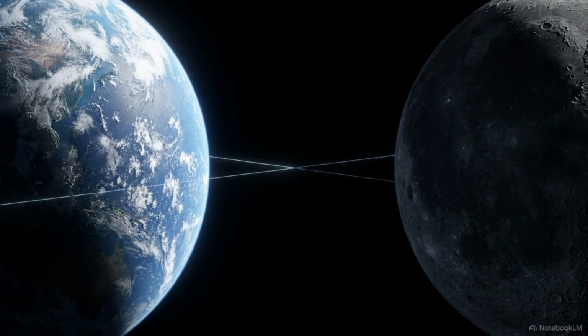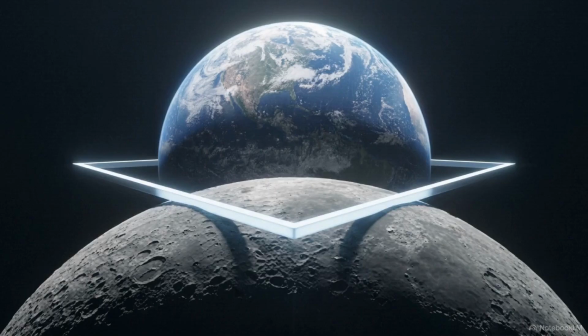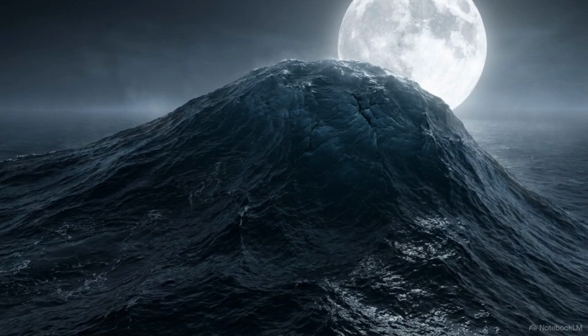Nearly 384,400 kilometers of empty space separate us. Across that expanse, a massive gravitational tether locks our two worlds together. This force functions like a planet-sized magnet, exerting a constant, rhythmic pull on everything resting on the Earth's surface.